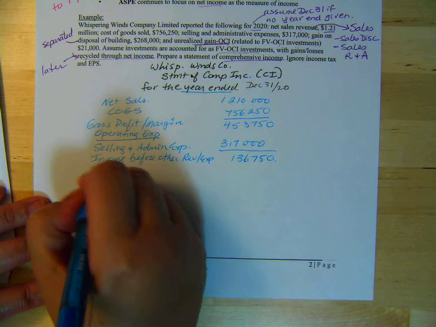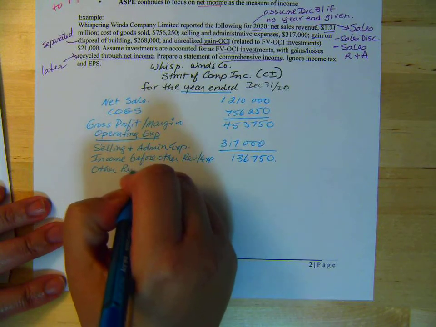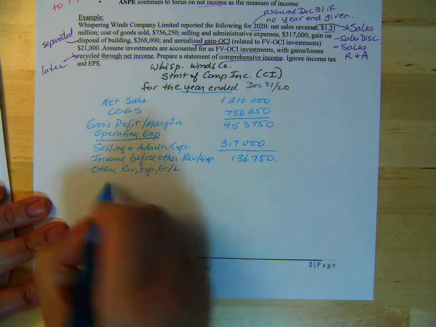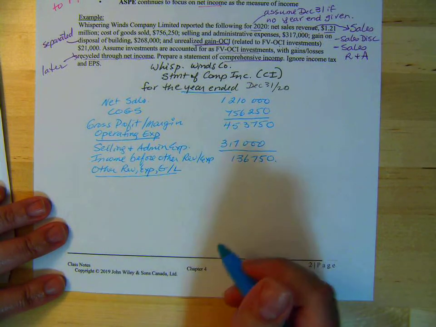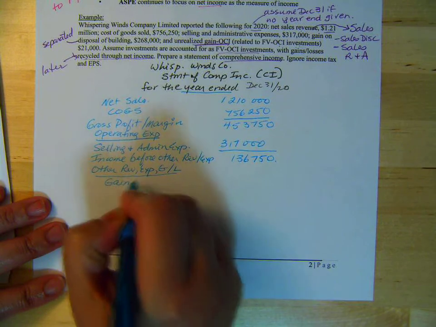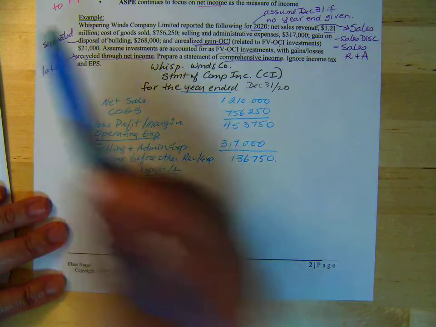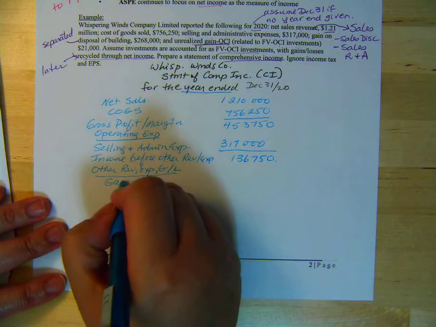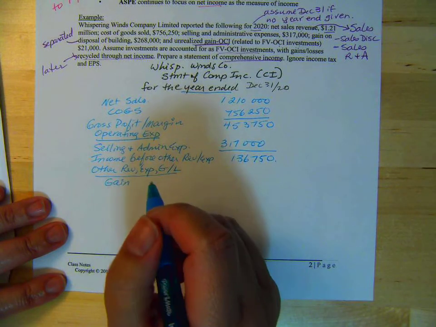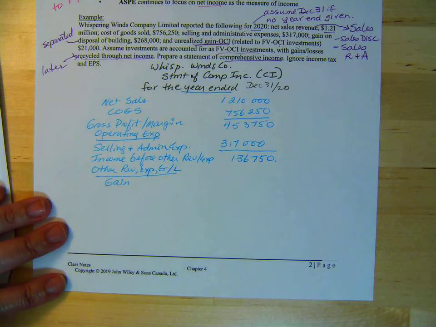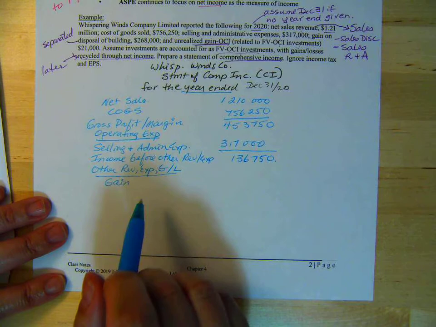Now we have other revenues, expenses, gains, losses. And that's a gain on disposal. It's got to be separated because it's not part of our business. We're not in the business of selling buildings, because then it would be cost of goods sold.